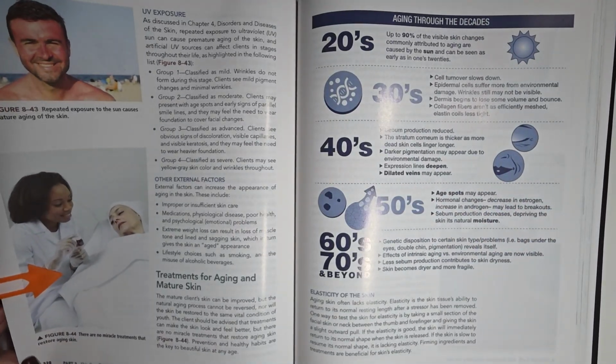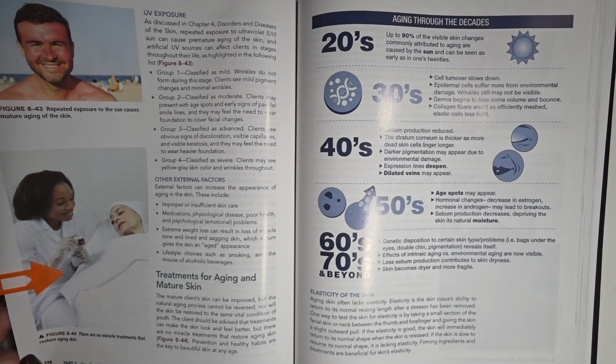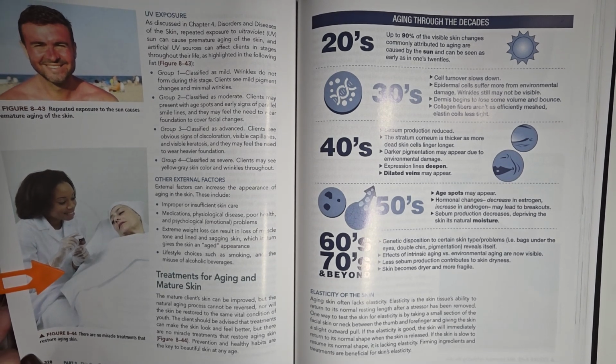UV exposure. As discussed in Chapter 4, Disorders and Diseases of the Skin, repeated exposure to ultraviolet UV sun can cause premature aging of the skin, and artificial UV sources can affect clients in stages throughout their life, as highlighted in the following list. Then Figure 8-43 shows a man with a really bad sunburn.